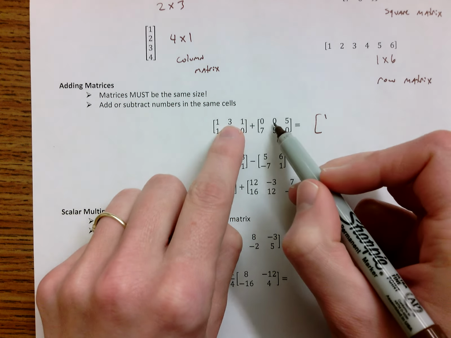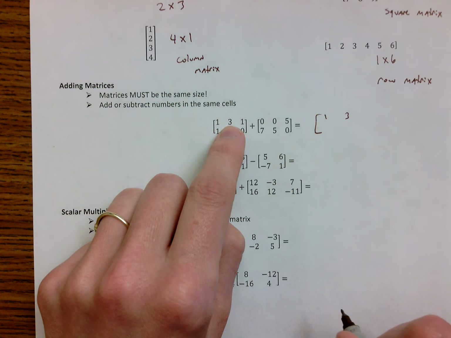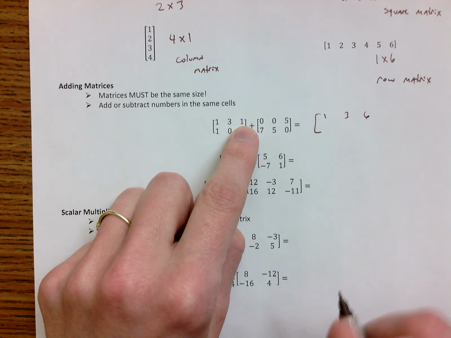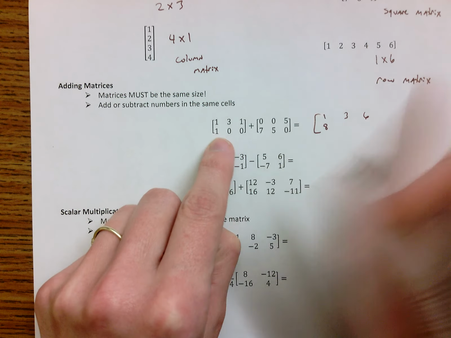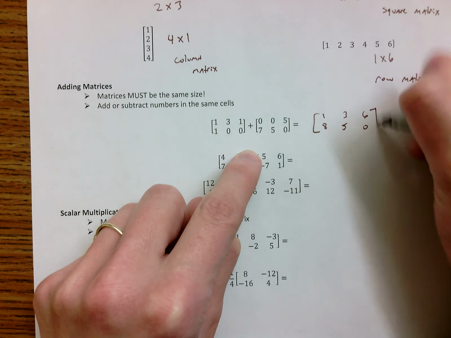Okay, these 2 numbers, see how they're in the same spot? I'm going to add those together, write it in the same spot. These 2 numbers, I'm going to add those together, write them in the same spot. So this is really easy. 1 plus 7 is 8. 0 plus 5 is 5. 0 plus 0 is 0. Done.